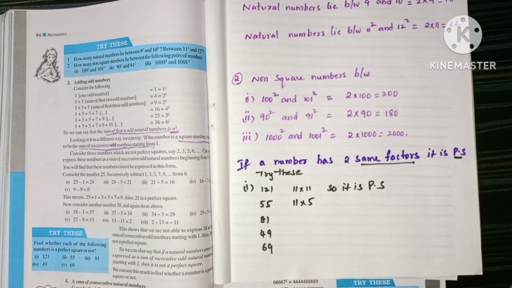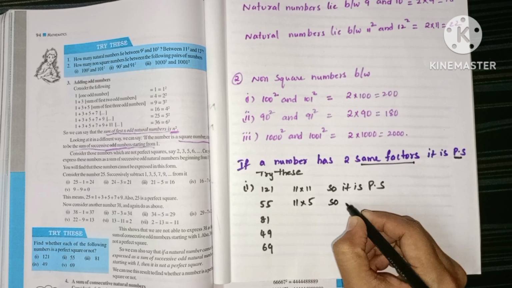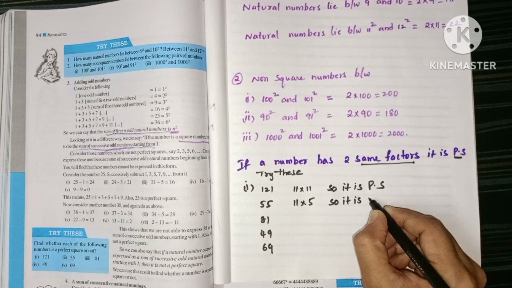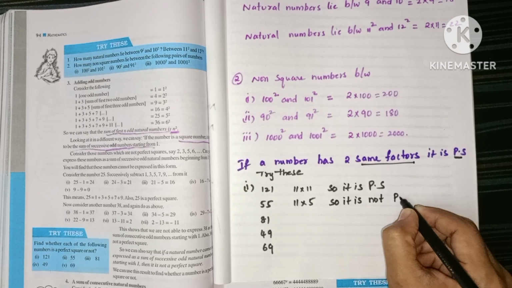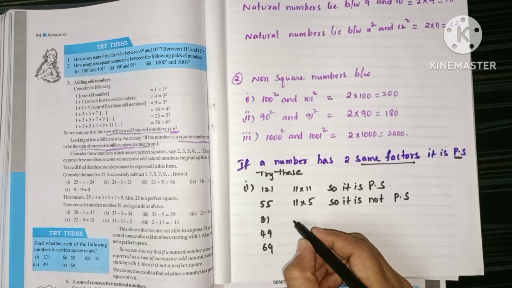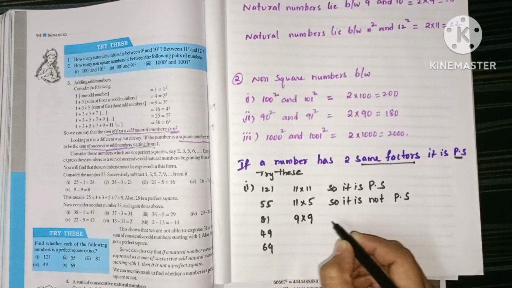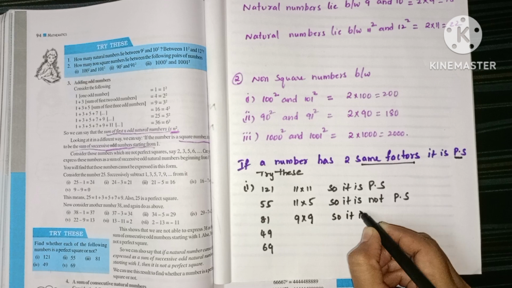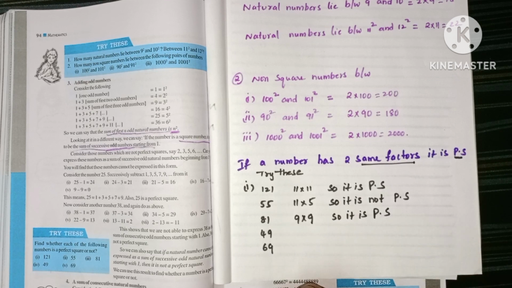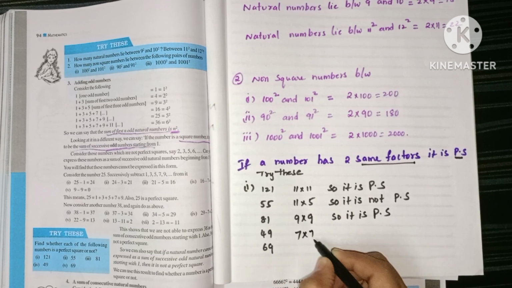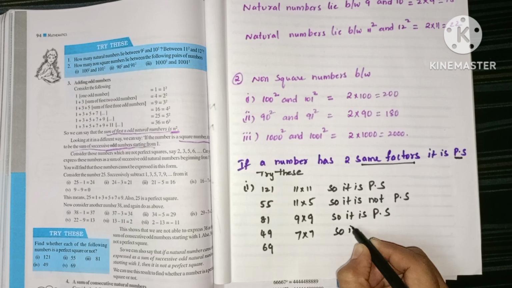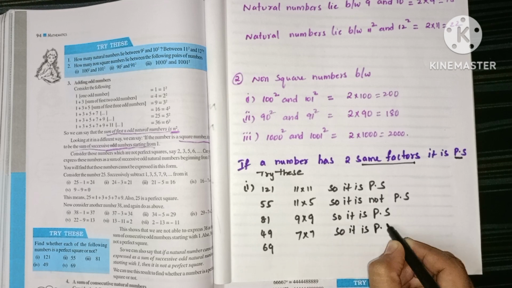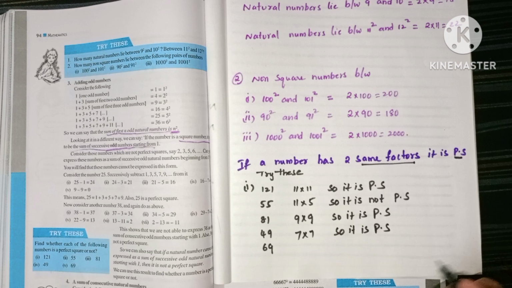So not same factors, so it is not perfect square. 81 we can express as 9 into 9. So same factors now. So it is perfect square. 49, 7 sevens are 49. So it is perfect square. Same factors. Okay.